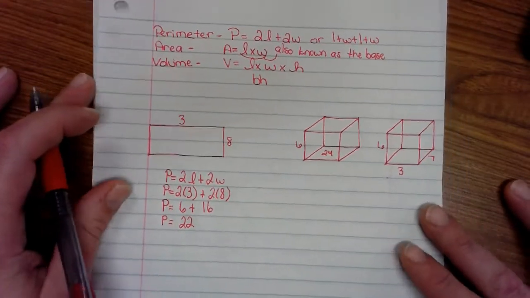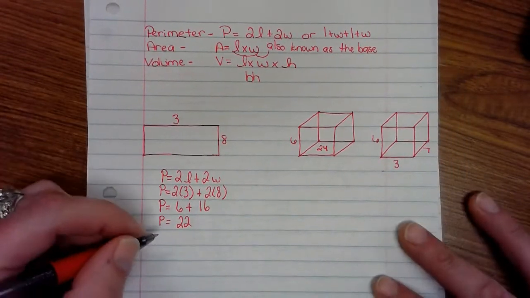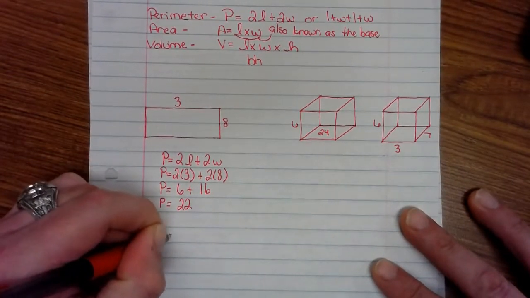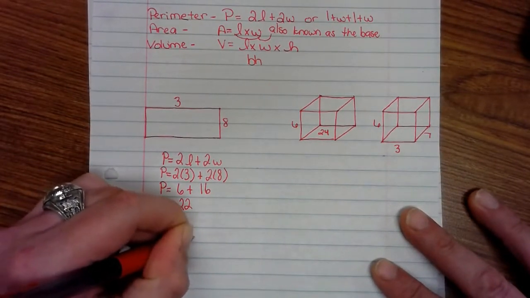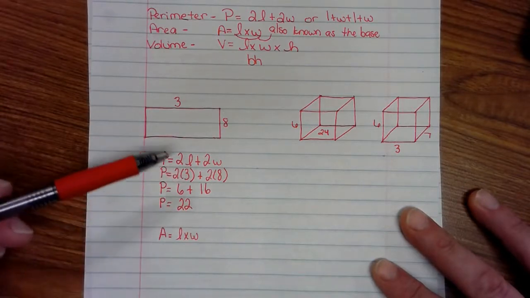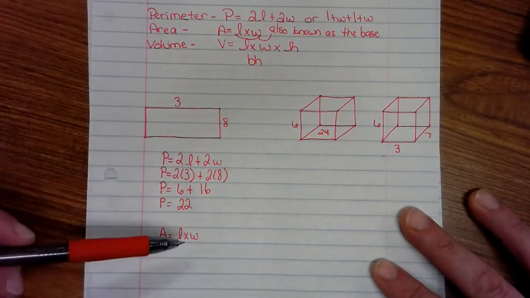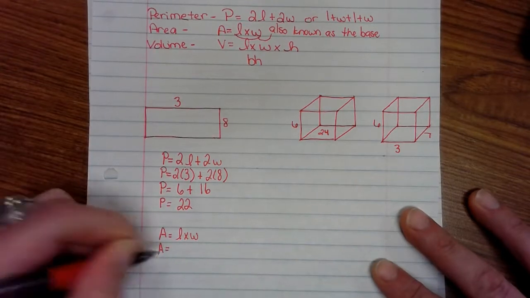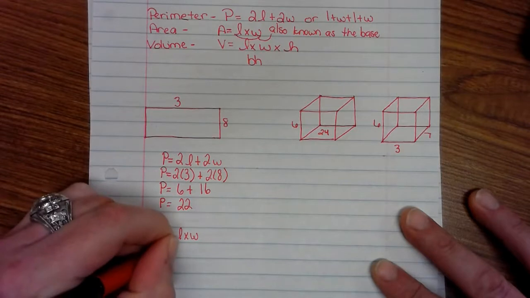Now let's take a look at the same thing for area. A equals length times width. I want you to notice that I'm always writing the formula I'm going to use. That way I know which variable to replace with a value.